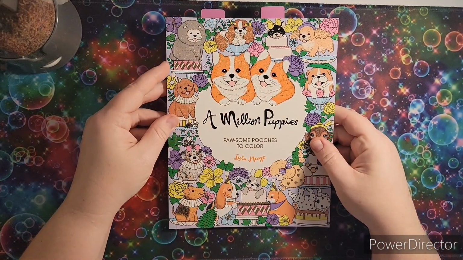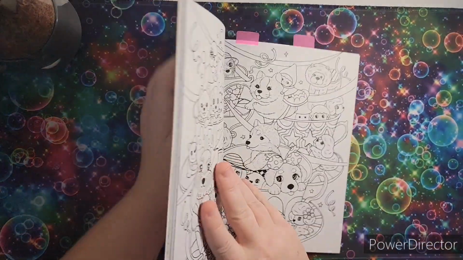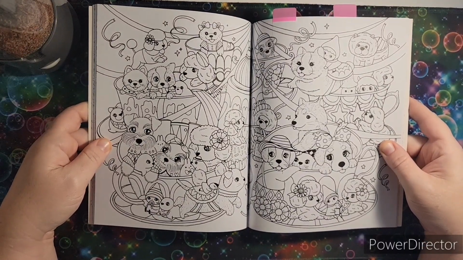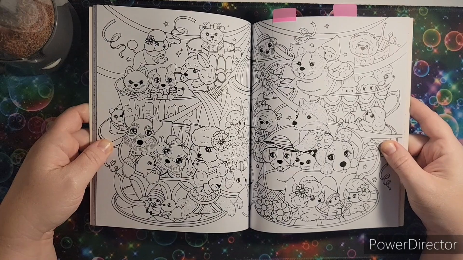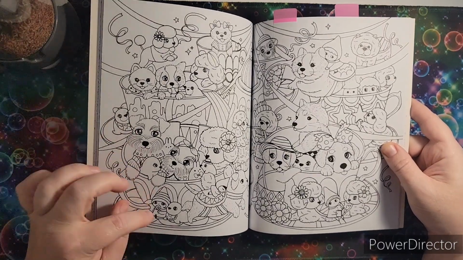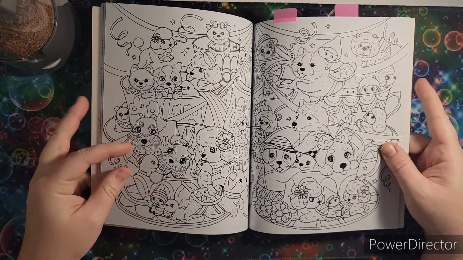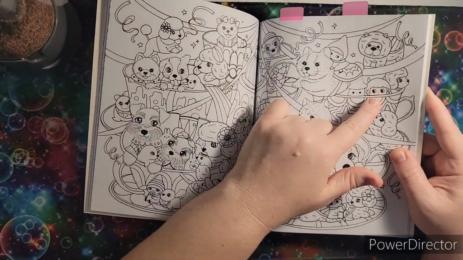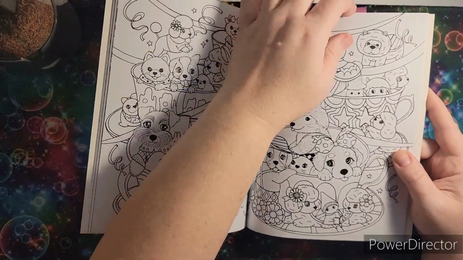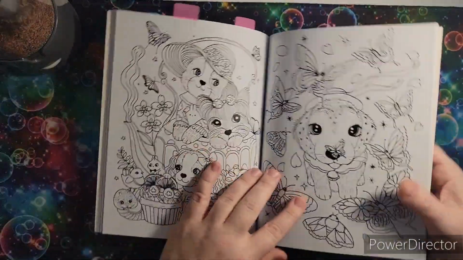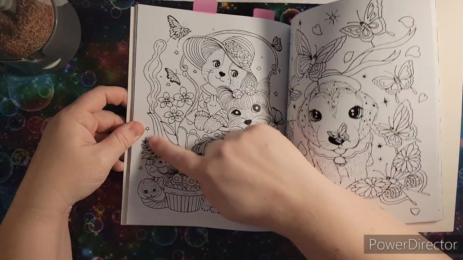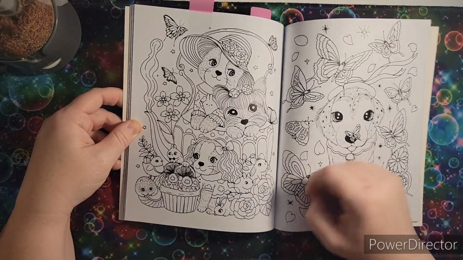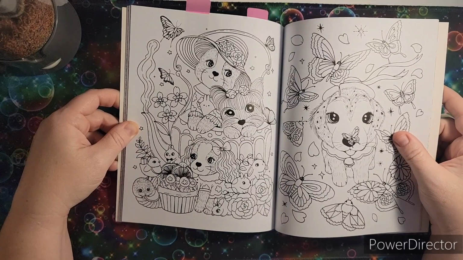I have A Million Puppies. And this one looks like the tea party because we've got lots of teacups and lots of doggos going on here. Lots of stuff. And this little gnome girly, if you wanted to color them to look like Alice, you could. There's another one there, and there's like a girl with braids there. And then this one right here, this is a tea kettle. And there's our little rabbit right here. So you could do that one as well.